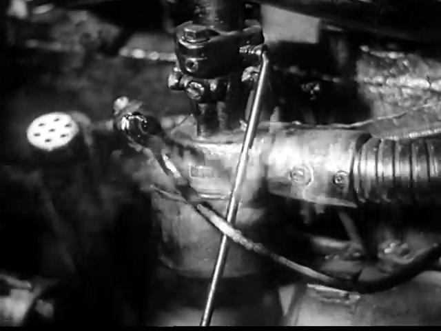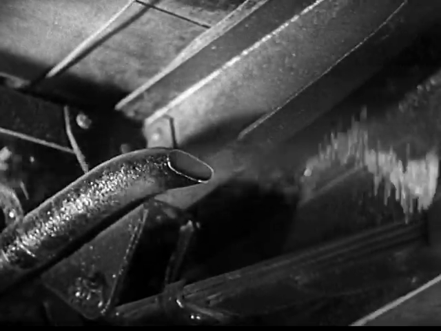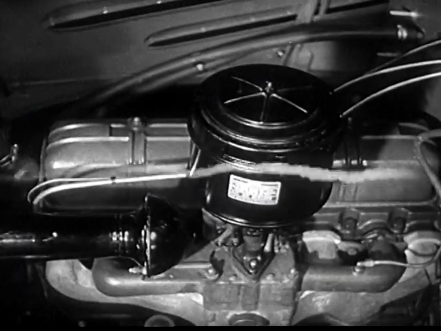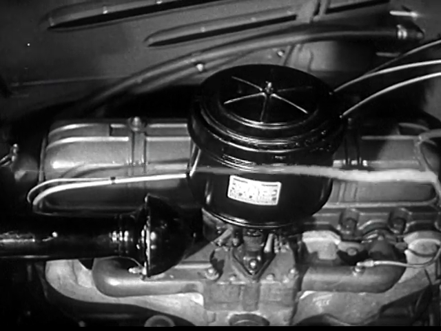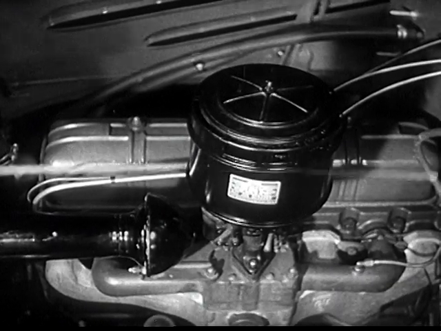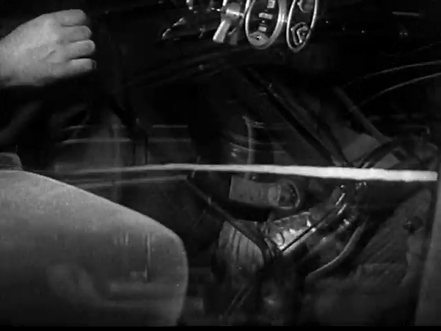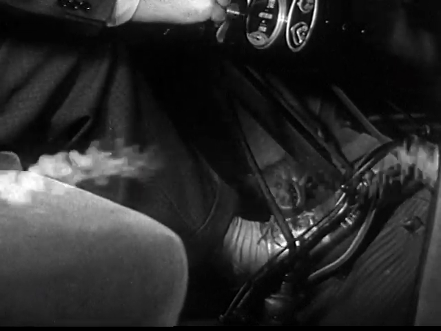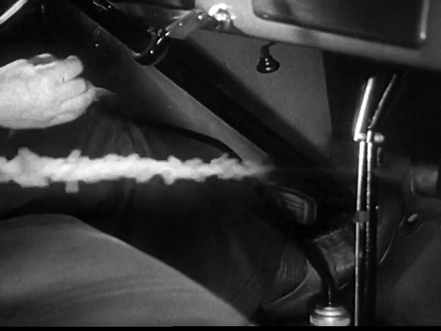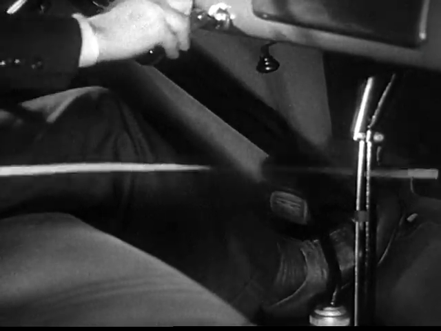Howling fans, hissing carburetors, unbalanced crankshafts, and roaring exhausts have been silenced, so that today you can drive at high speeds in complete comfort and quiet. But the process of silencing the motor car does not stop with the engine. The wail of a transmission in distress has been replaced today by the smooth purr of silent synchro mesh gears.